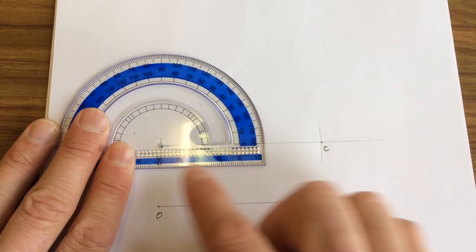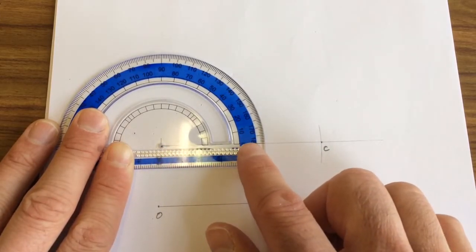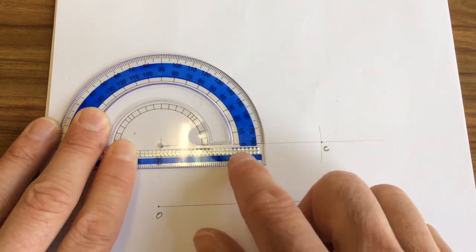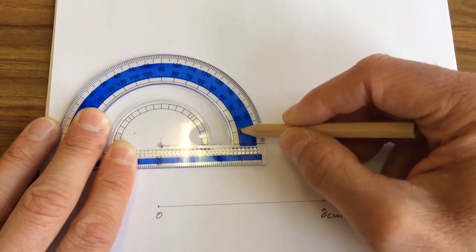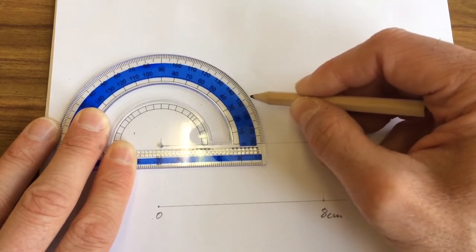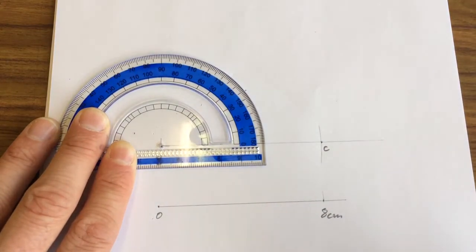So I make sure the centre of my protractor is at point B, and that the 0, 180 mark on the right here is in line with C. And then I start at the 0, 10, 20, 30, and out as far as 35 and put a dot, like so.